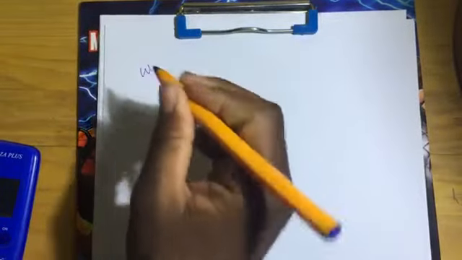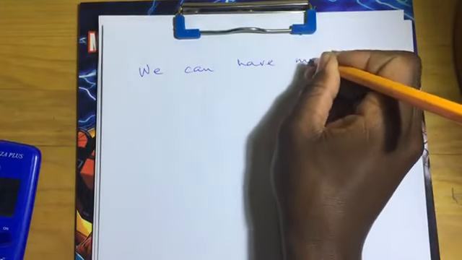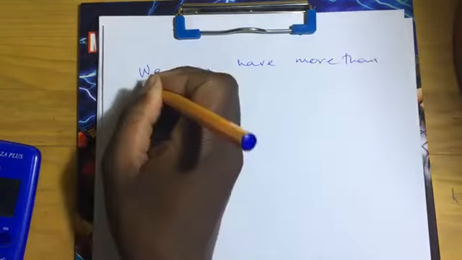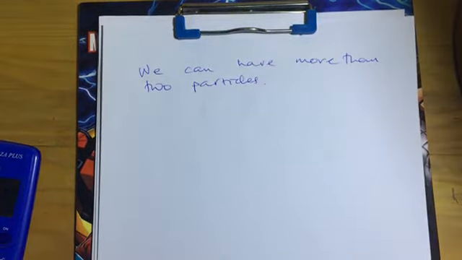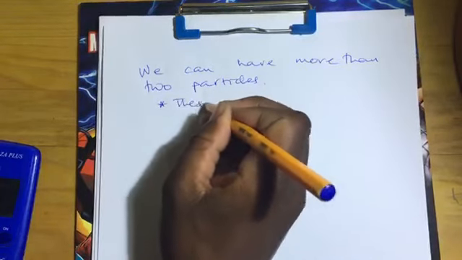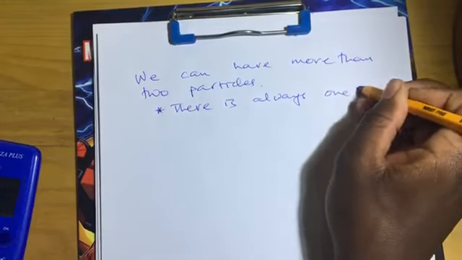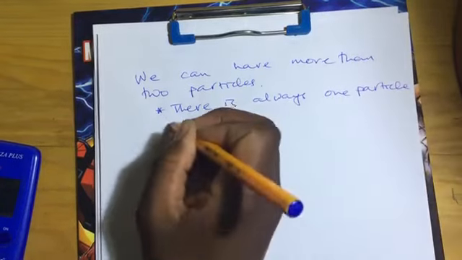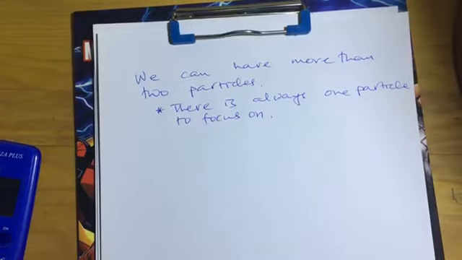Now, it's possible for us to have more than two forces. Rather, it's possible for us to have more than two particles. And here's the trick. There is always one particle to focus on.